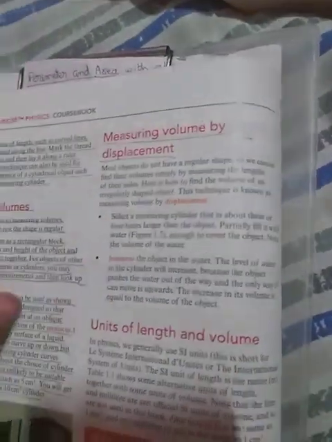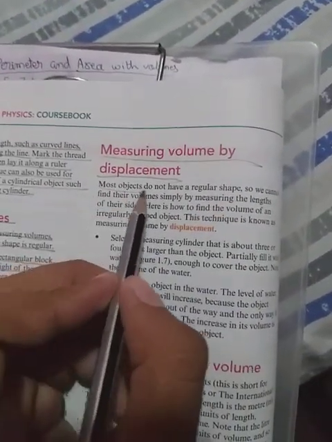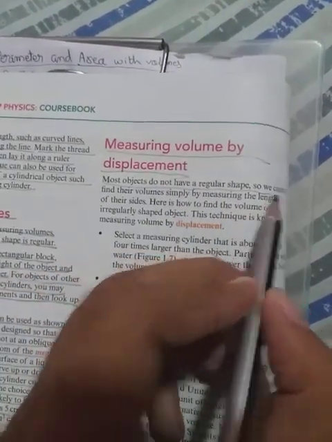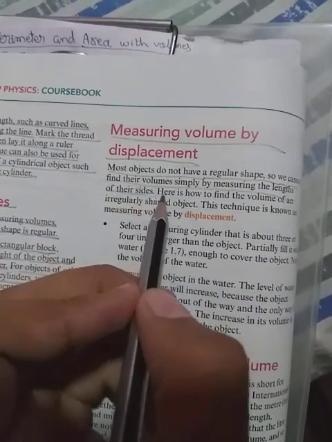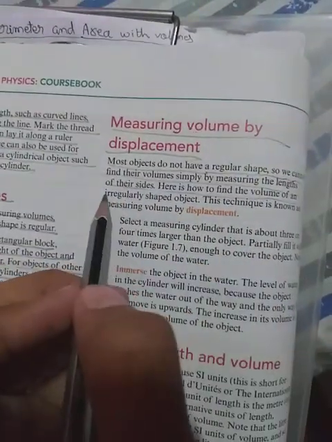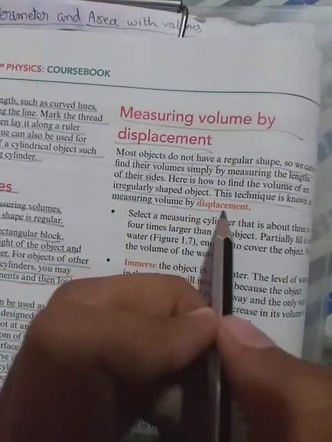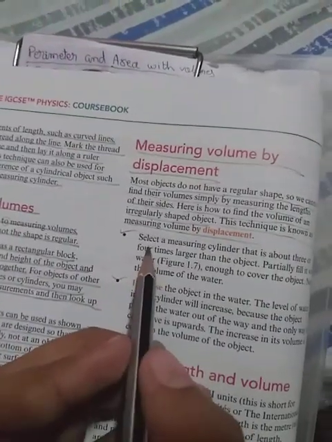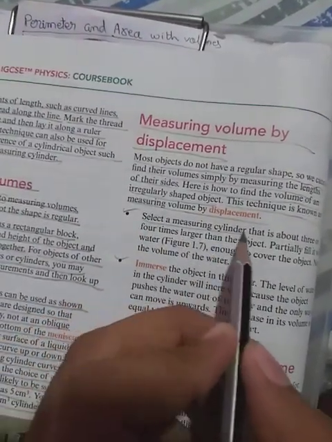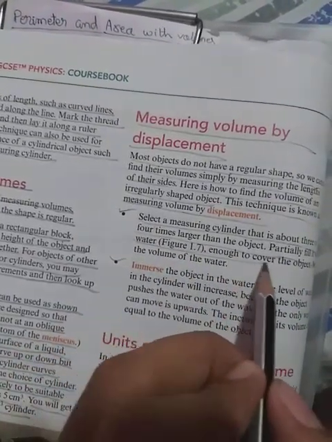So let us take a look at the definition. Most objects do not have a regular shape, so we cannot find their volumes by simply measuring the length of their sides. Here is how to find the volume of an irregularly shaped object. This technique is known as measuring volume by displacement. It is an example of the same thing I told you. You can read it afterwards.